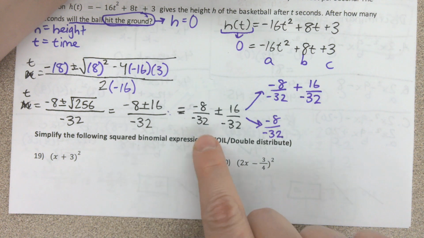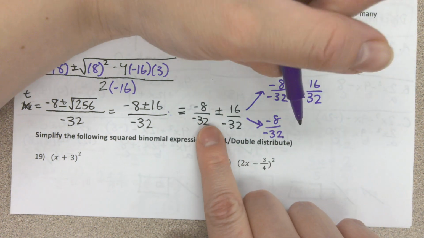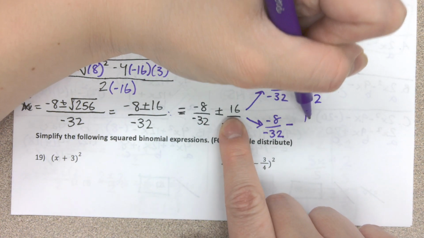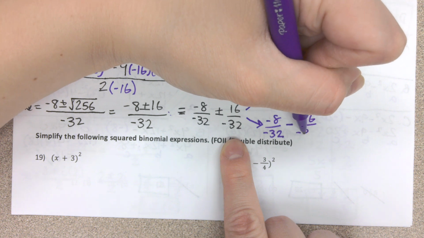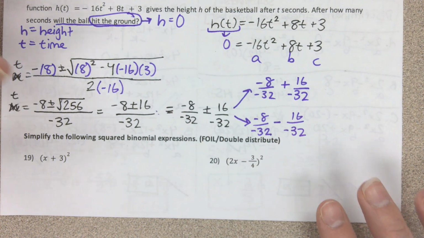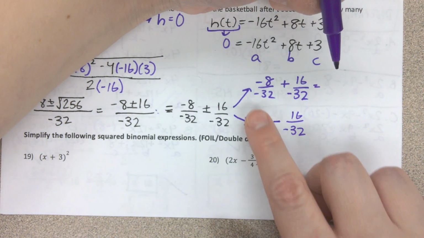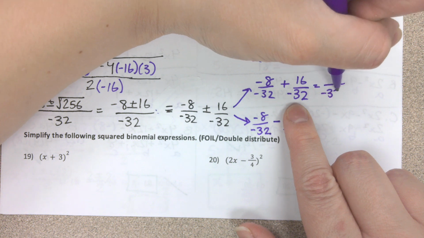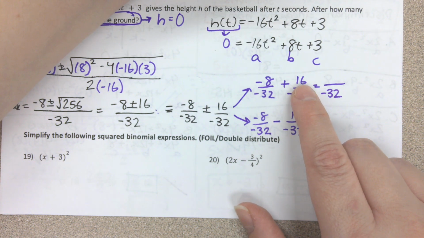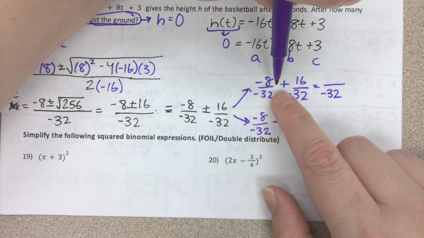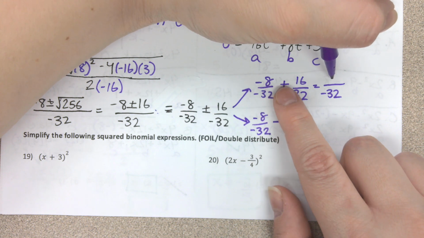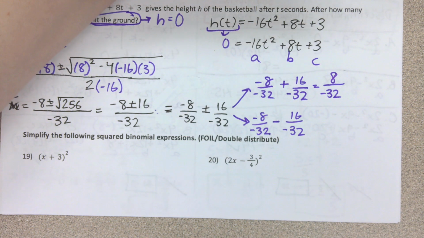Okay, got it. Sorry. Minus 16 over negative 32. Reminder, the denominator carries through, so it's still negative 32, and we do the math on top. Negative 8 plus 16, that's positive 8. Use a calculator if you need to.